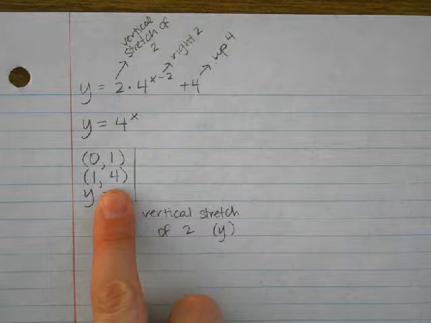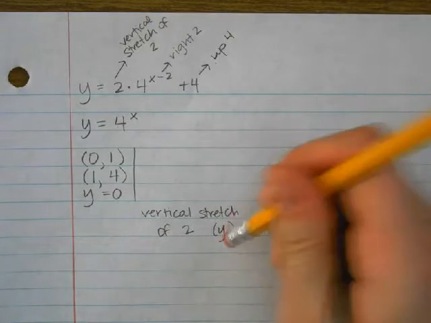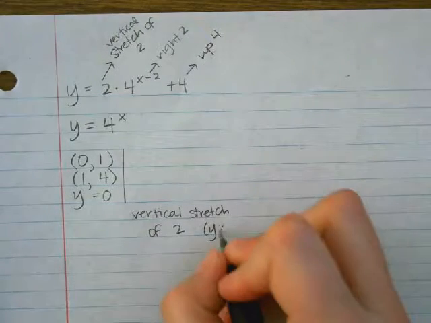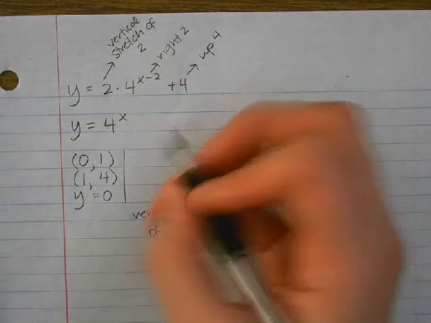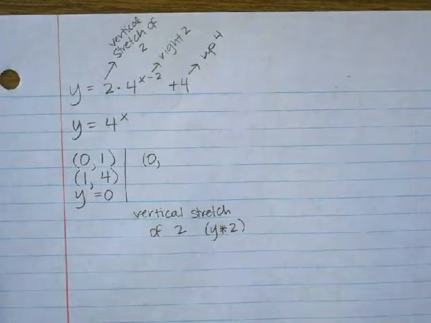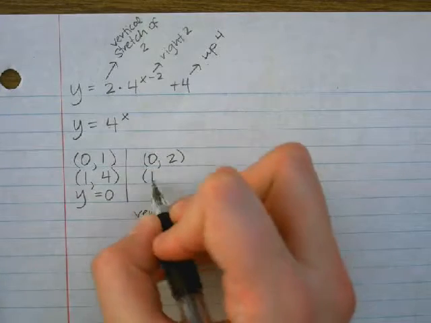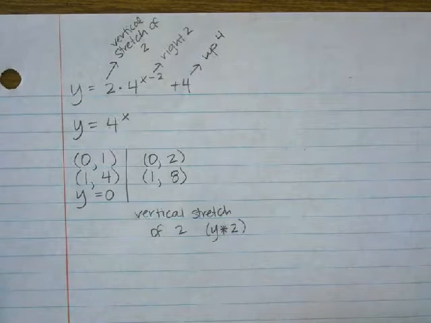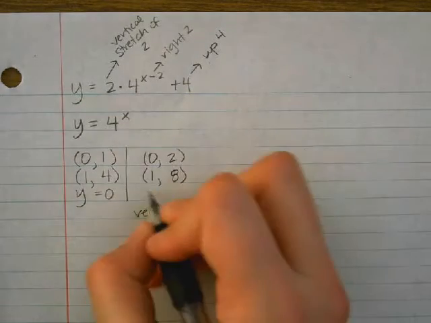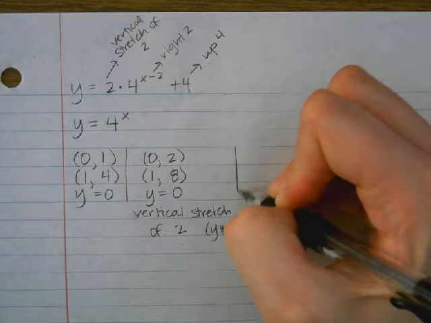So if we're taking our y-coordinates, what should we do with them? Times 2. We should multiply by 2. So this is the y value times 2. All right, so the 0 for the x is going to stay, and when I take the 1 and multiply it by 2, I get 2. For the next point, the 1 is going to stay. I take the 4, multiply it by 2, I get 8. And then the last one, that horizontal line, is going to stay in the same place, y equals 0. Okay, so there's my first transformation.